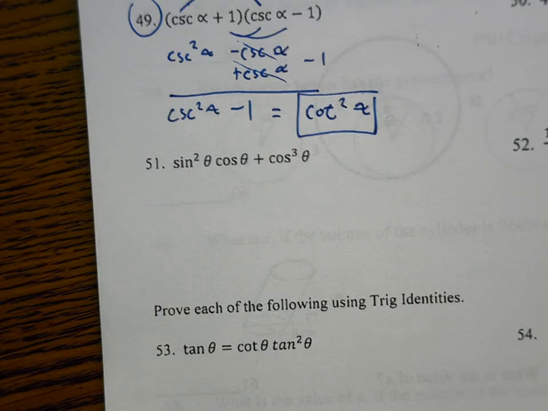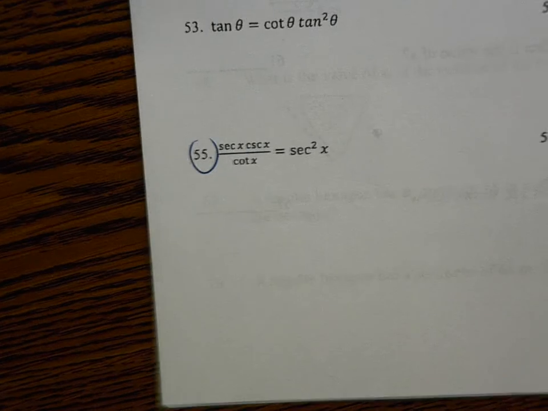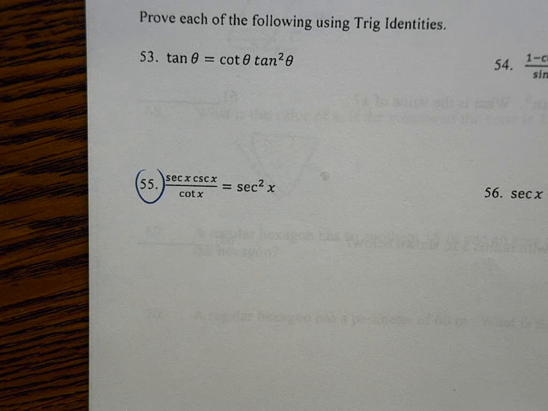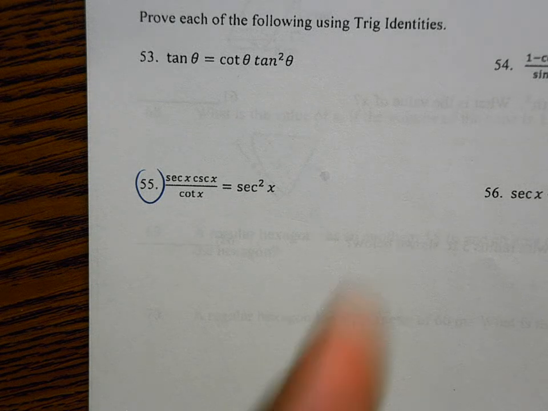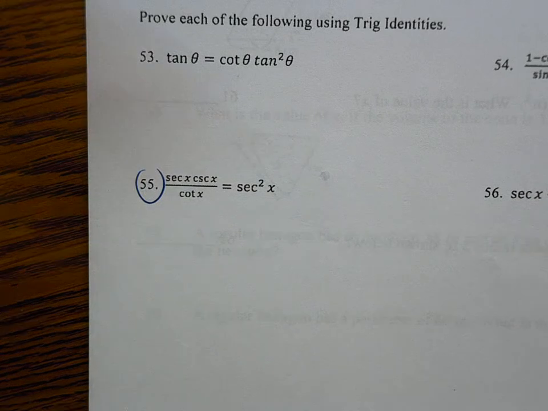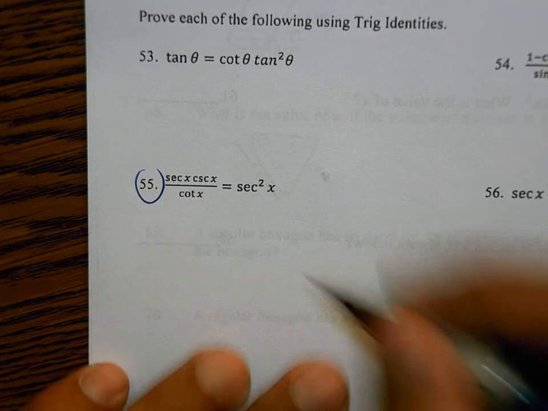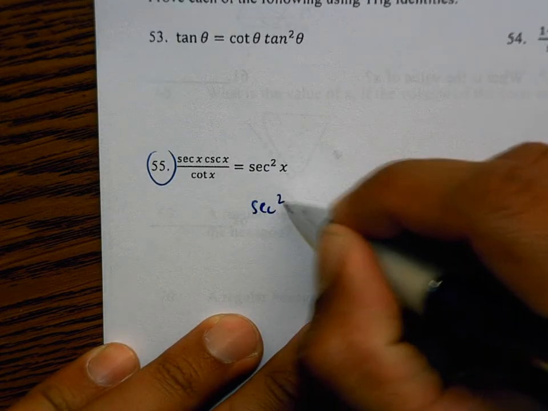Lastly, those were simplified problems. We talked about how to prove things, and these were called one-sided proofs. How do we do a one-sided proof? You either turn the left side into the right side or the right side into the left. I'm always going to recommend taking the more complicated side and turning it into the other side, and don't touch the other side. So I'm going to leave this side alone.